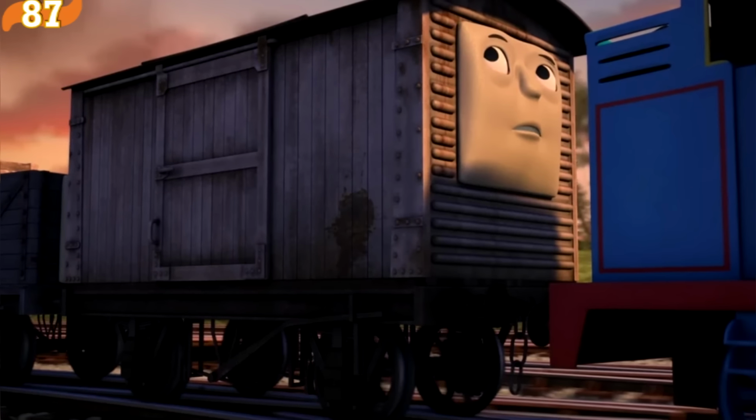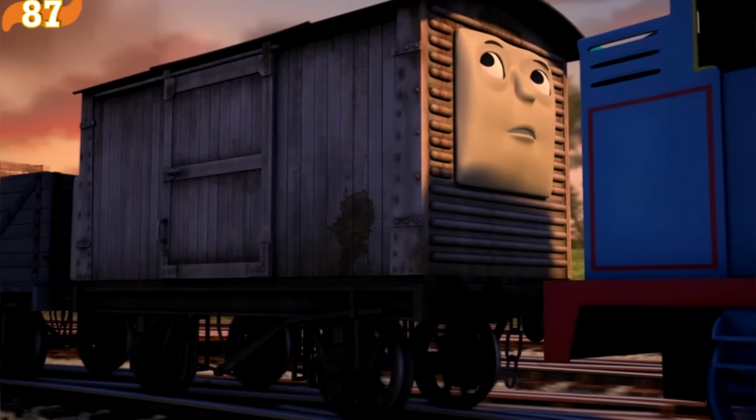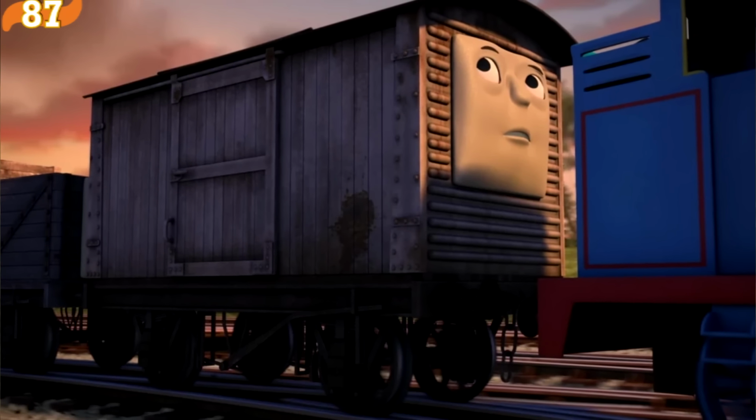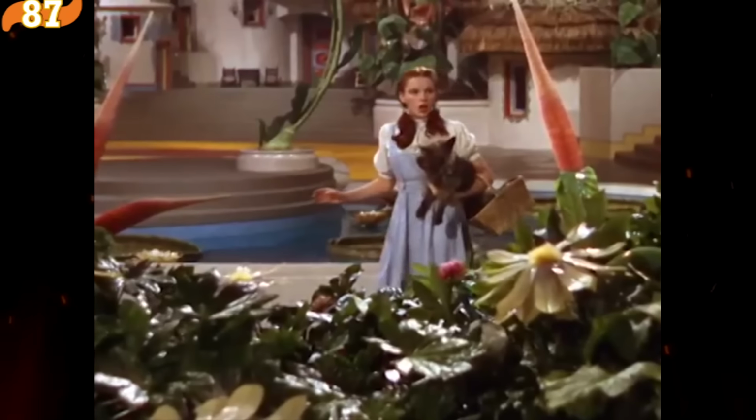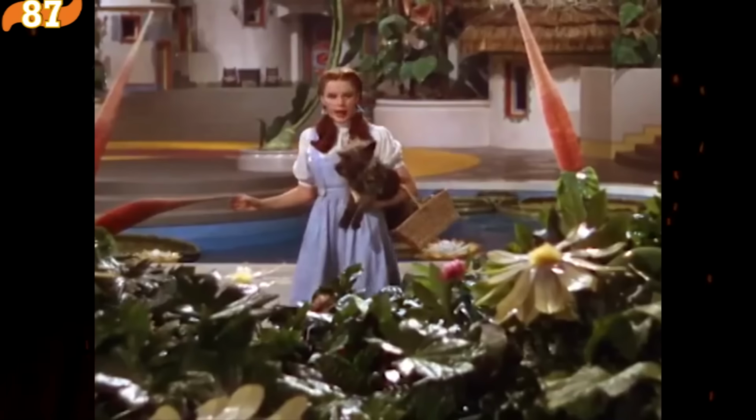This line by a truck is a reference to The Wizard of Oz. Thomas, I have a feeling we're not on Sodor anymore. Toto? I have a feeling we're not in Kansas anymore.